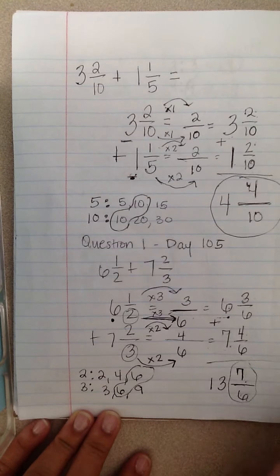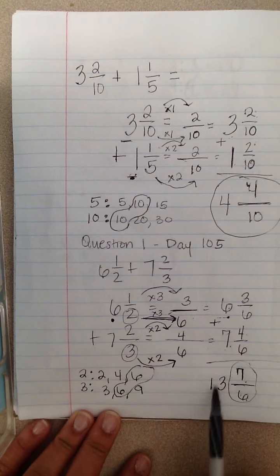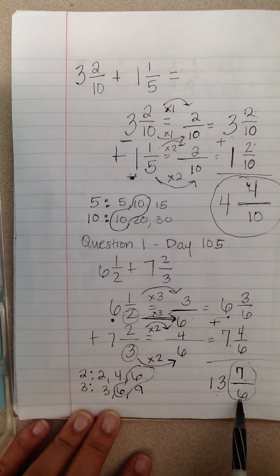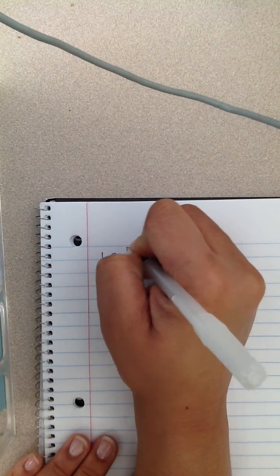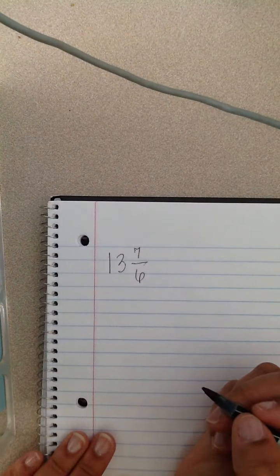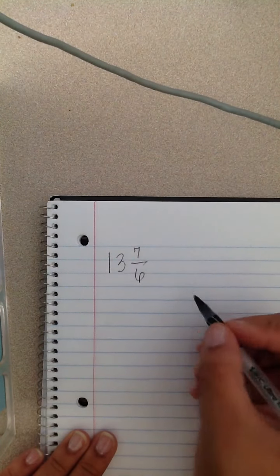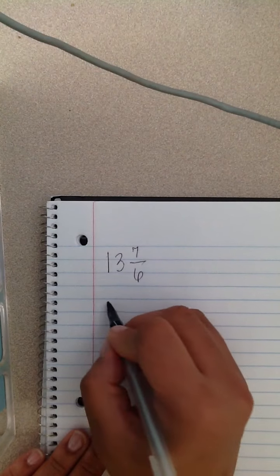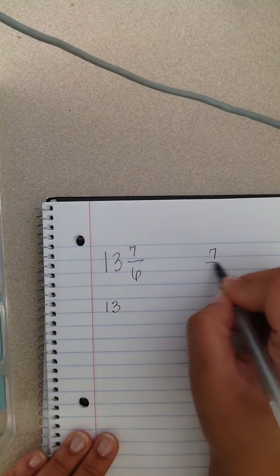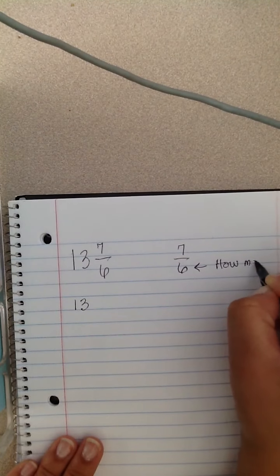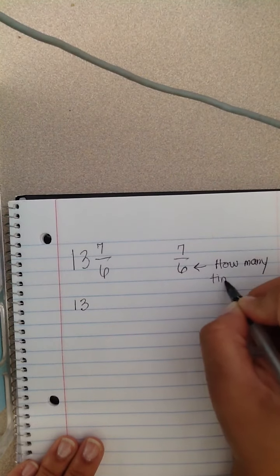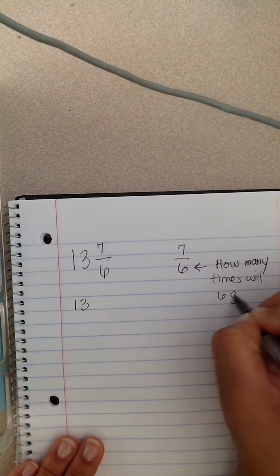So I can turn over, because I'm out of room on this page, to the back of my page and see if, when I convert this to a regular mixed number instead of a whole number and an improper fraction, it equals what I need it to equal. So 13 7/6. If you still have room on your front, you can keep writing. I have to figure out what that equals. Well, my whole number 13 is good to go. I'm just going to set him over here to the side. But 7/6, I have to think to myself, how many times will 6 go into 7?